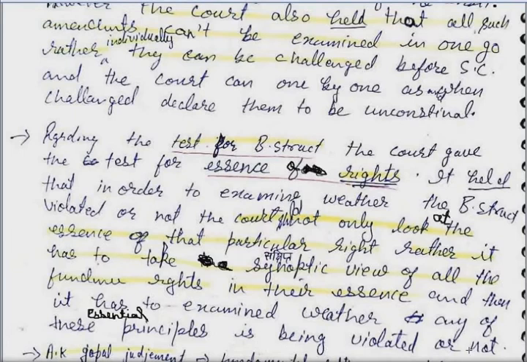So सभी फंडामेंटल राइट्स को आप एक साथ देखोगे और फिर आप देखोगे वो जो प्रिंसिपल है जो कट अक्रॉस करता है सबको, वो वायलेट हो रहा है कि नहीं। एक को देखकर शायद आपको ना पता चले, क्योंकि हो सकता है एक का एसेंस वायलेट होता हुआ नहीं दिख रहा हो, लेकिन हो सकता है दूसरे का एसेंस और क्लियरली वायलेट होता हुआ दिखे। So it is better to examine all the important fundamental rights and then to decide whether the basic structure is violated or not.